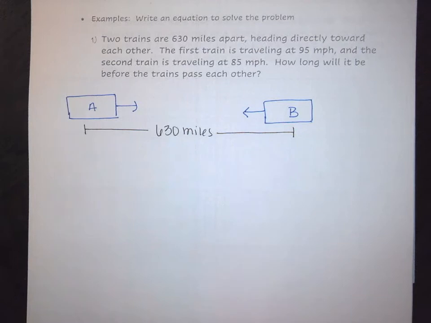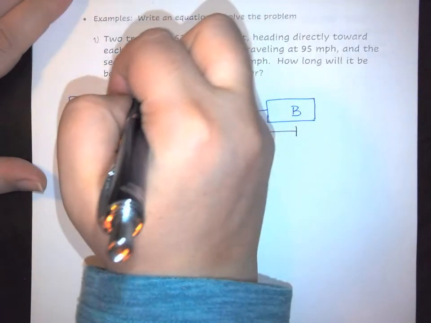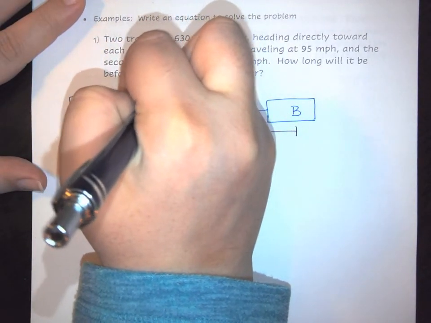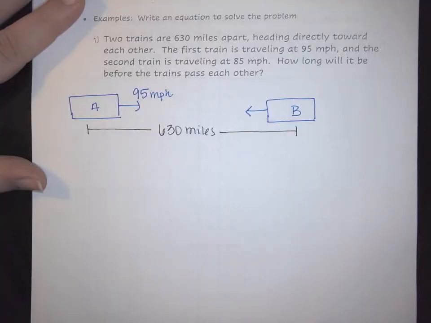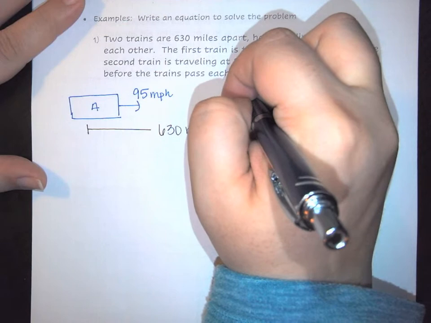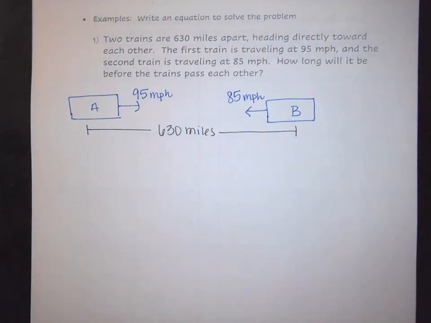Now the other pieces of information I have is how fast they're traveling. So we have that one train is going 95 miles per hour. So we'll go ahead and call that train A, so 95 miles per hour, which means train B is going 85 miles per hour. So we'll label that one as 85 miles per hour. Now the question wants to know how long it'll be before they pass each other.